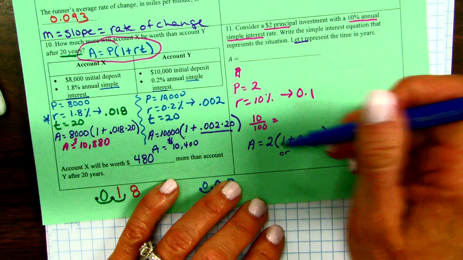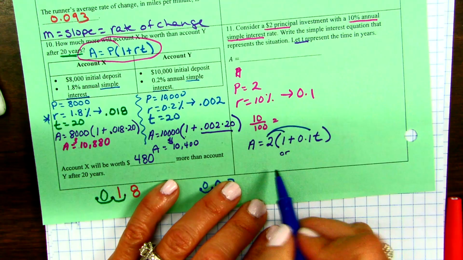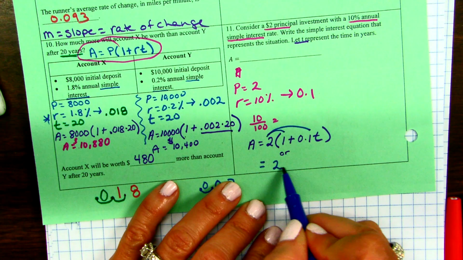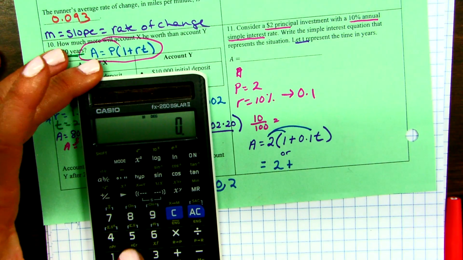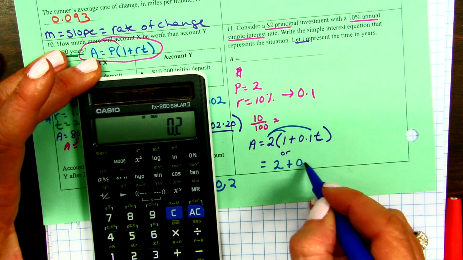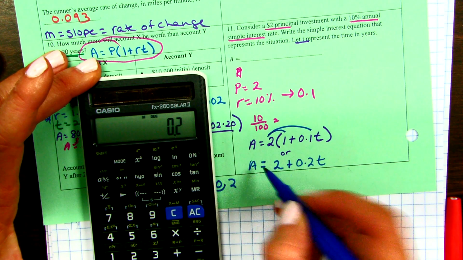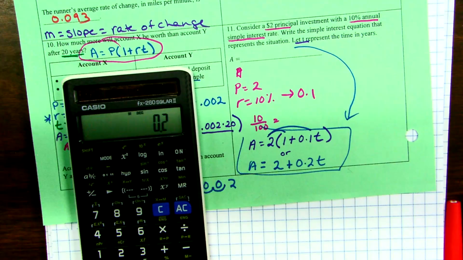So let's just simplify it, where you would distribute the 2. So I just don't know what they would give you as multiple choice. So 2 times 1 is 2, and 2 times 0.1 is 0.2. So either one of those, guys, I would accept. They could offer it to you.